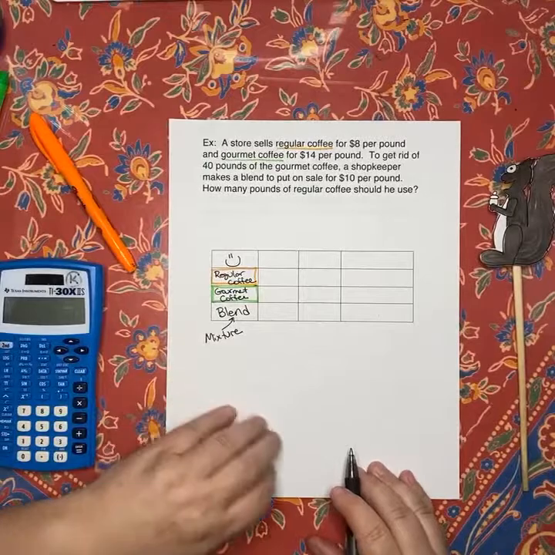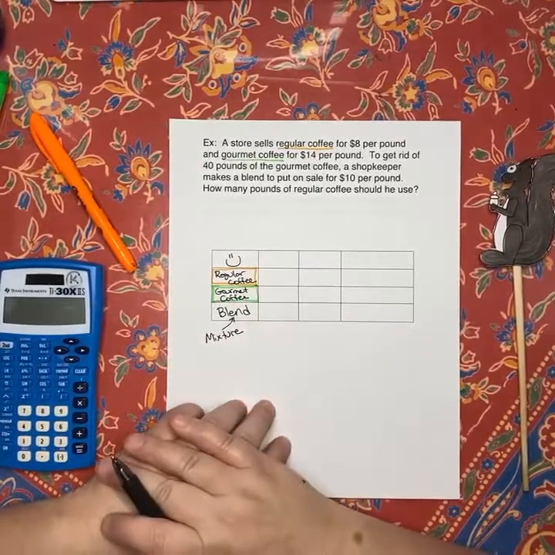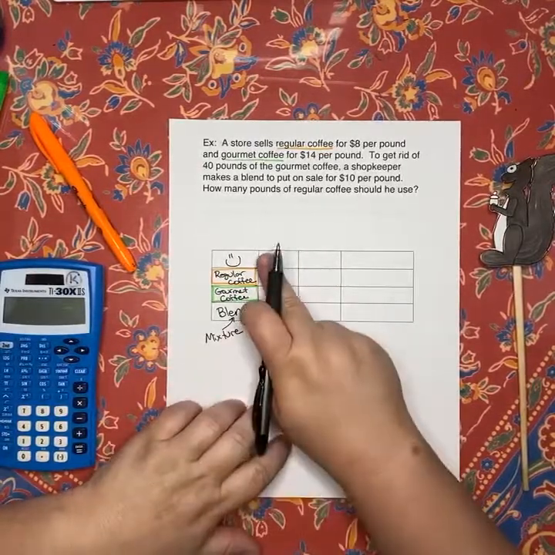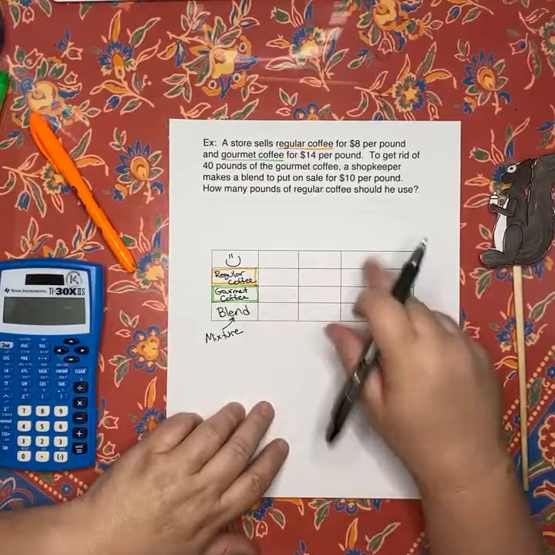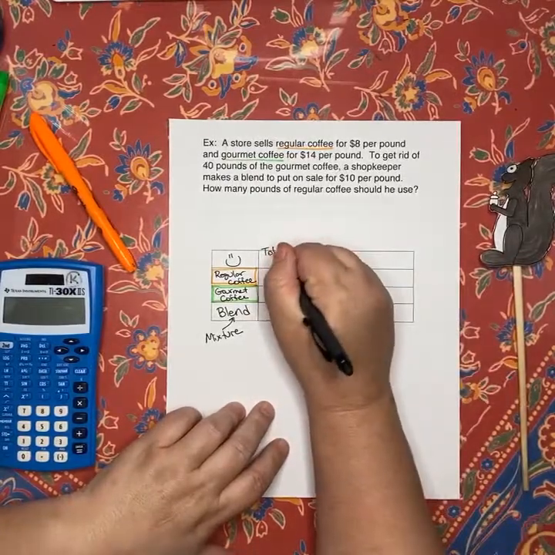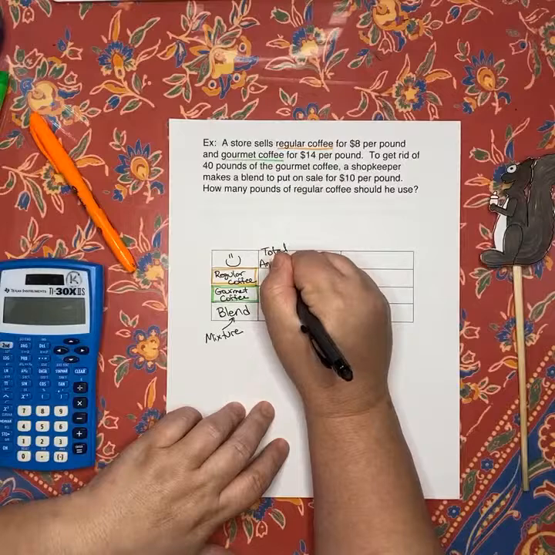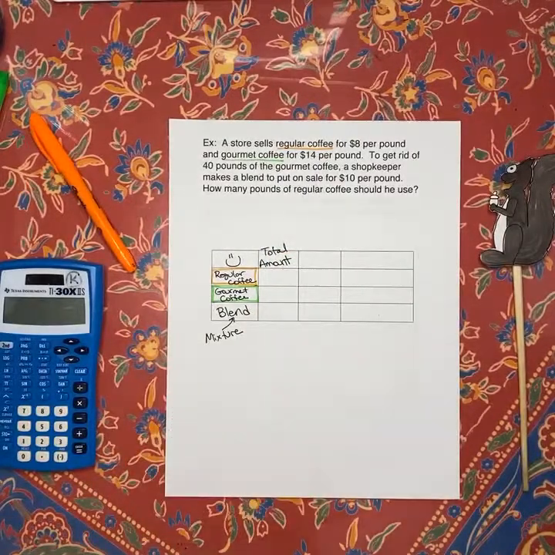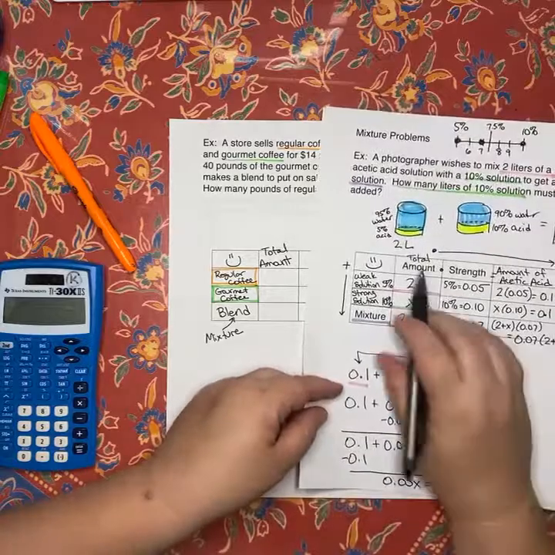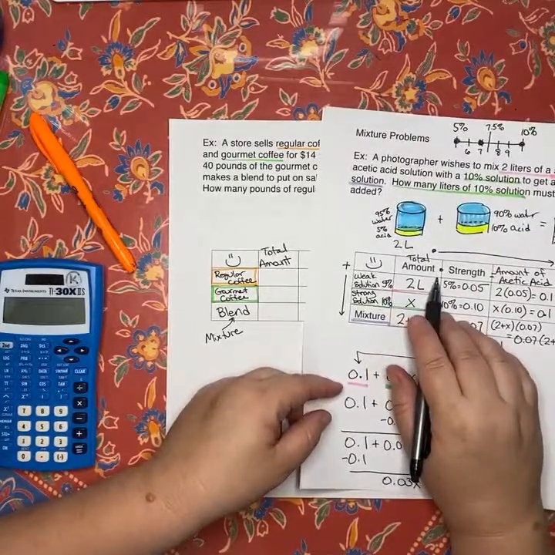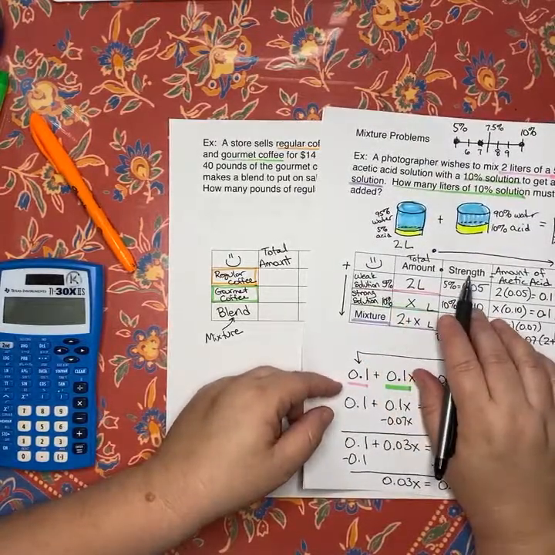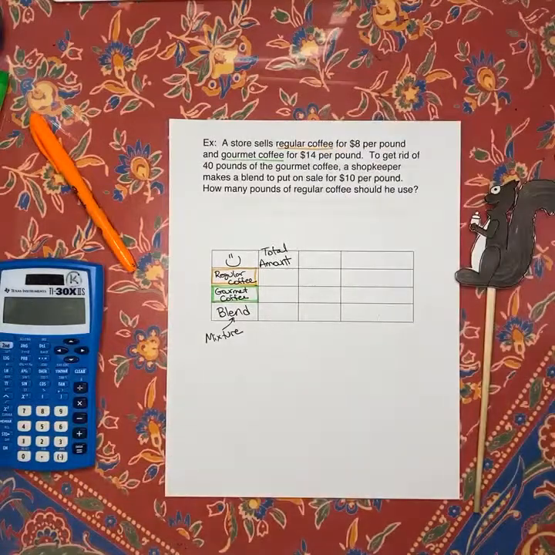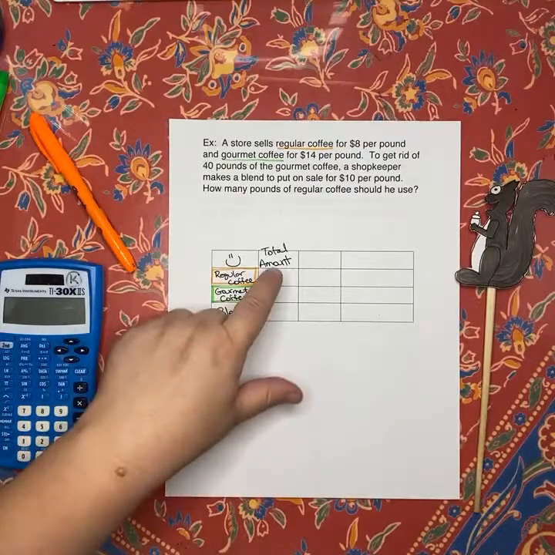So first off, just knowing what's getting mixed is important. Then across the top, this is how you're going to remember it. The first one's going to be the total amount, just like previously, total amount. Now here, it was strength. Now we don't have strength here.